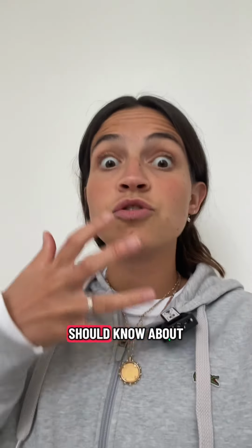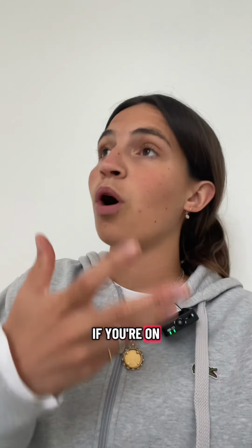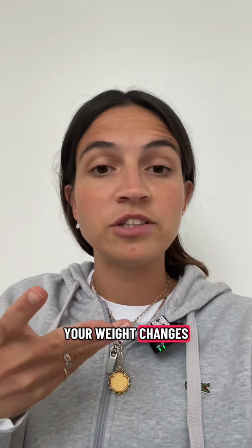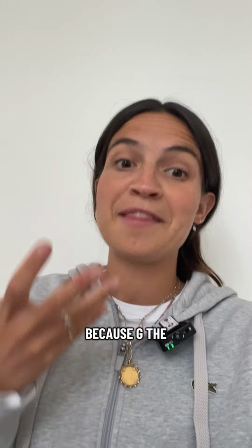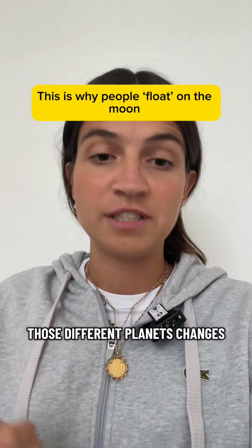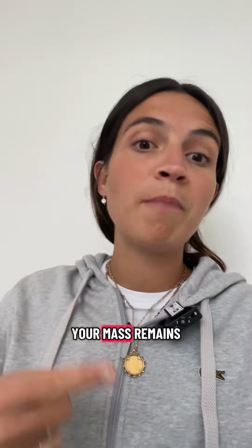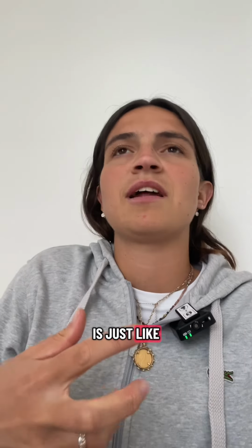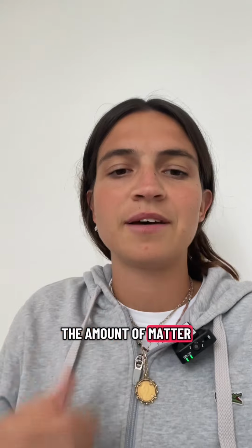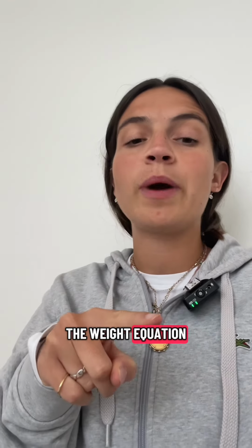Now, one of the things you should know about weight is if you're on different planets, your weight changes because g, the gravitational attraction of those different planets, changes. However, if you're on different planets, your mass remains the same because the mass is just the amount of matter. Now, let me show you why the weight equation can be important across GCSE topics.